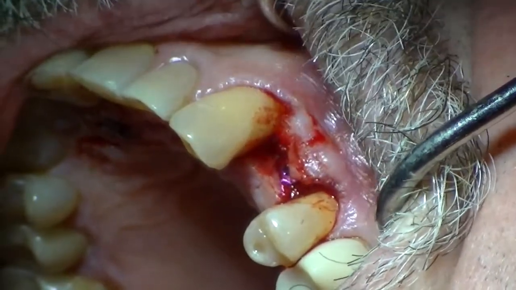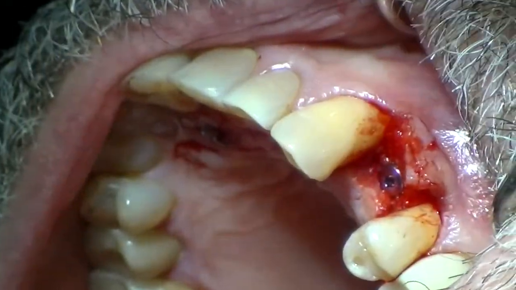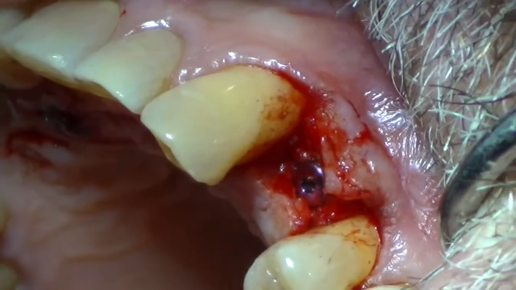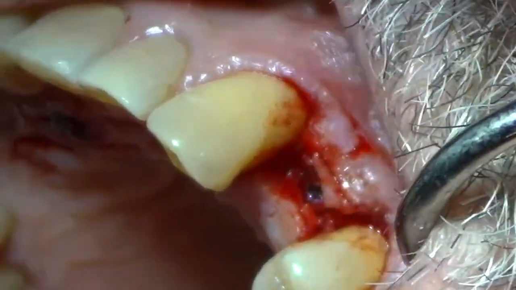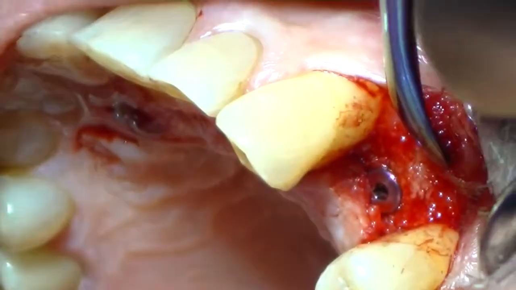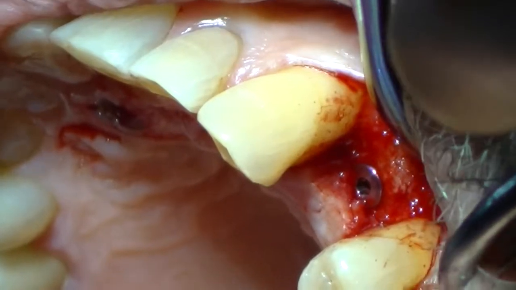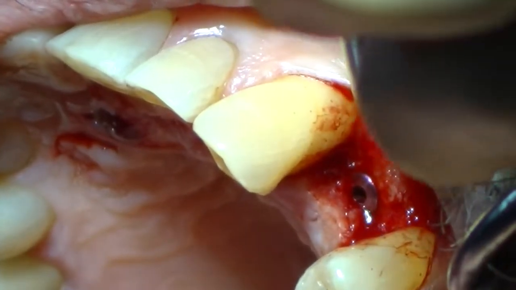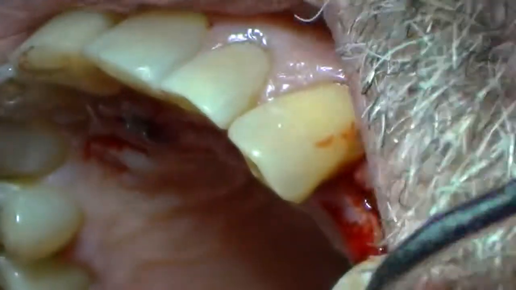Now you will be doing radiographic evaluation of this site, but we can certainly see that we have a good amount of facial plate of bone, and we should get an excellent situation. So we'll suture this area quickly.